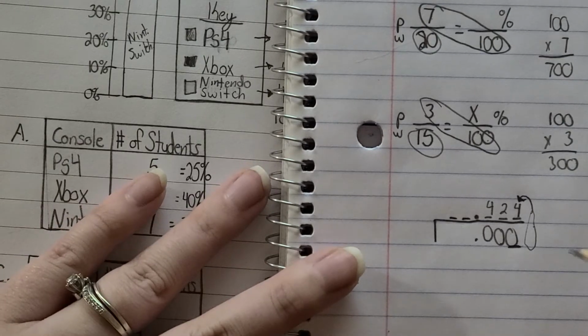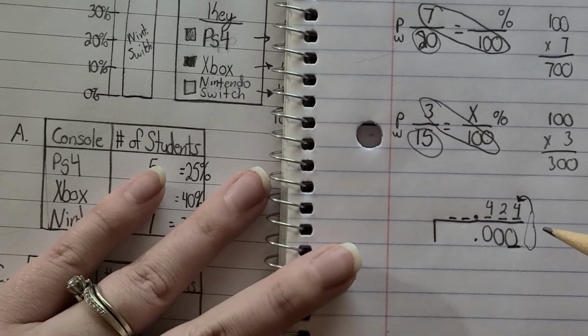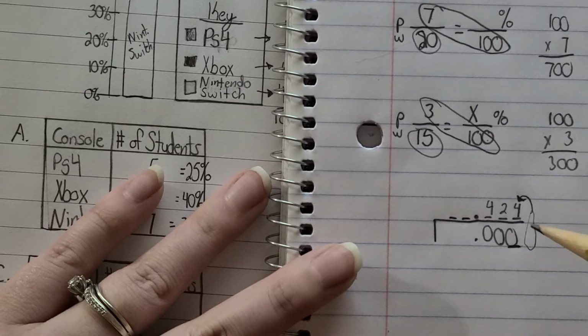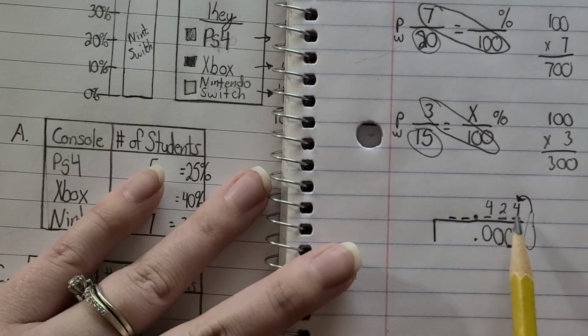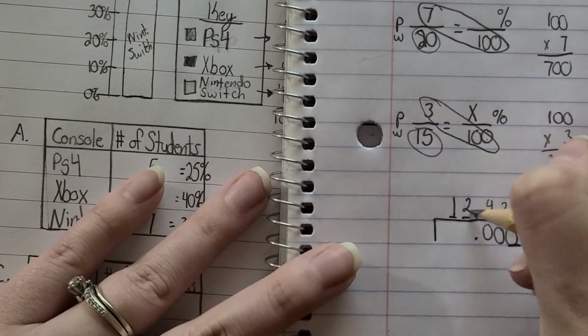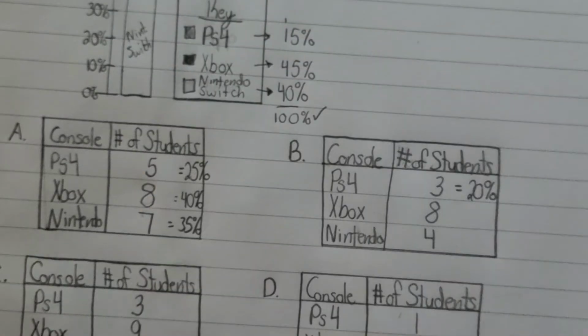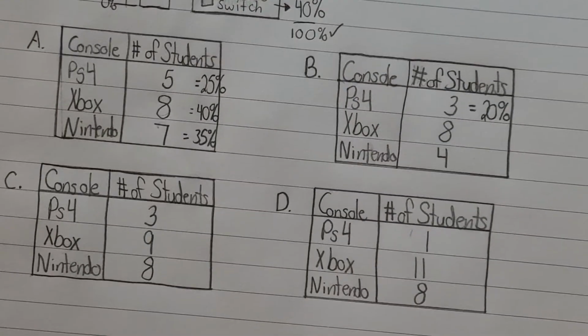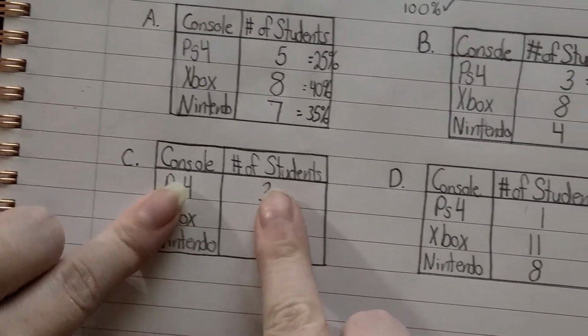If it's not going in evenly and it's not just a repeating number, that's probably a sign that it's not quite the right answer. So pause there, see what you get. This is about, if this was just a decimal, it'd be about 42%. If this is my percent, then that would be like 12% if you're rounding. But I just want to let you know, you will come across that on your test if you're checking every single one for percent. All right.